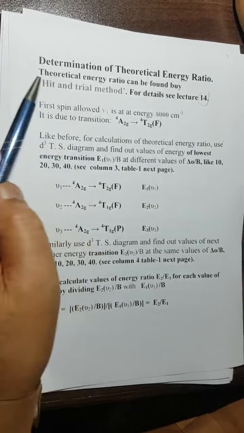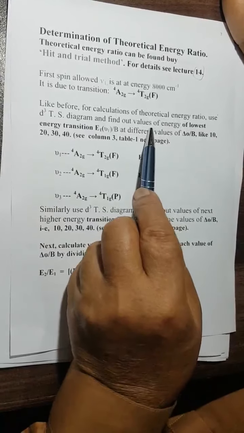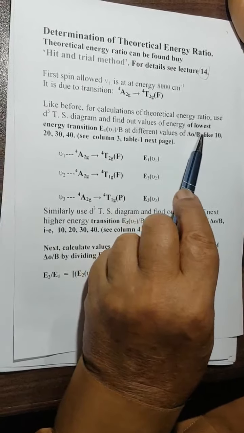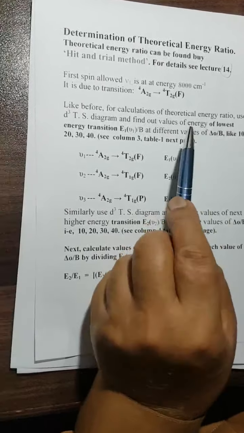To begin with, like before, we will use the Tanabe-Sugano d3 diagram and find the energy of the lowest energy transition, E1 over B. Where do I get it from? Here it is. See the diagram. Here is the scale, E over B. So E1 will be this transition, the lowest energy transition, quartet to quartet.